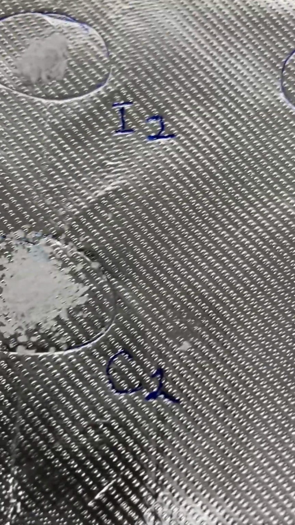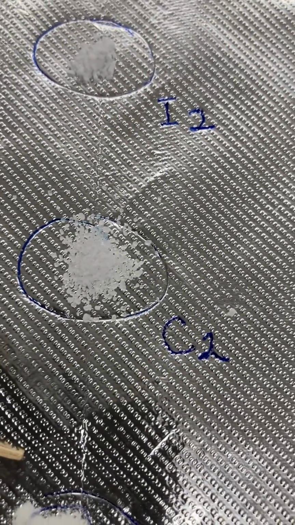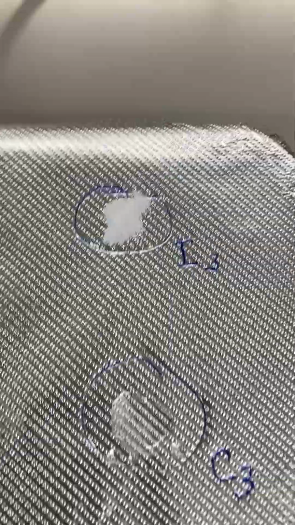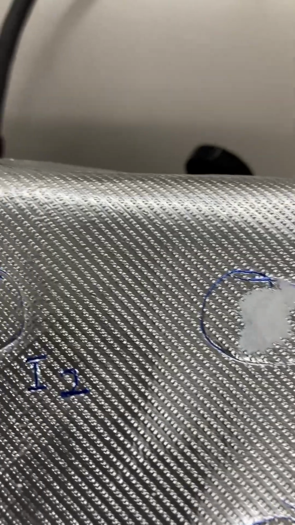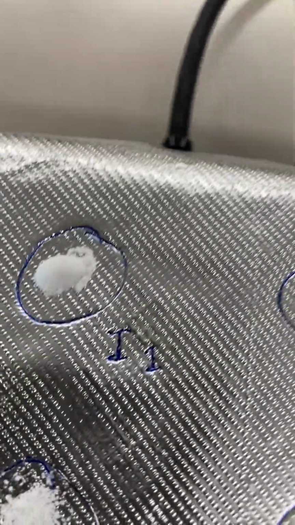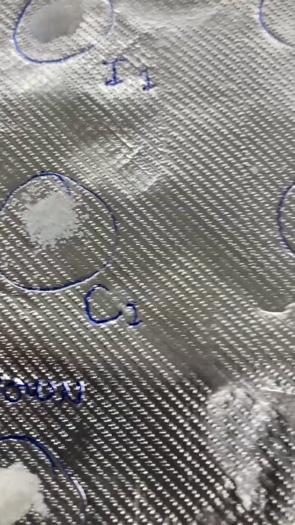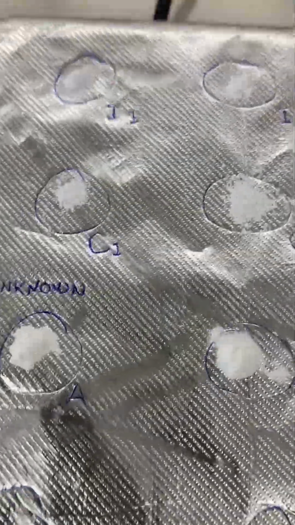Let me check on what's going on here. B, C2, let's see, C2, nothing happening yet. And C1, nothing happening as yet. And the ionic ones, nothing's happening, but we don't expect anything to happen.